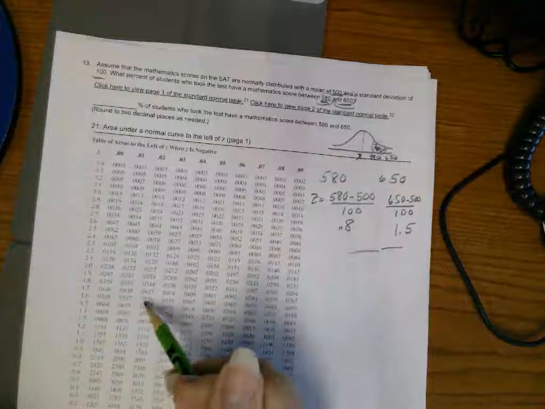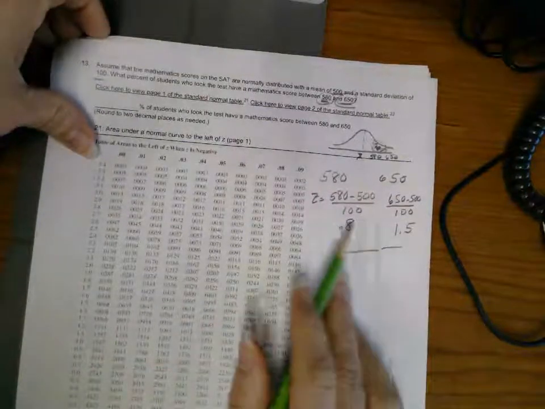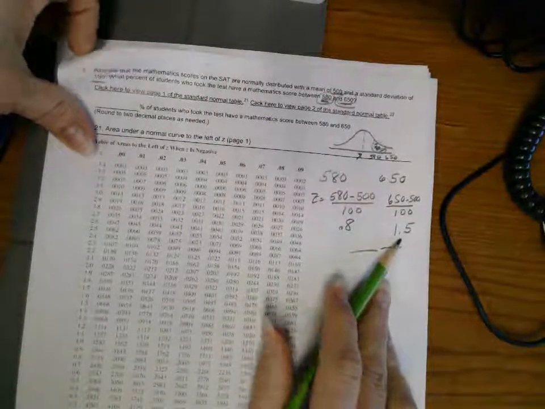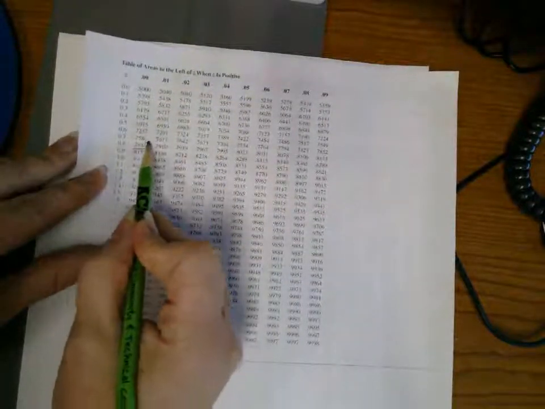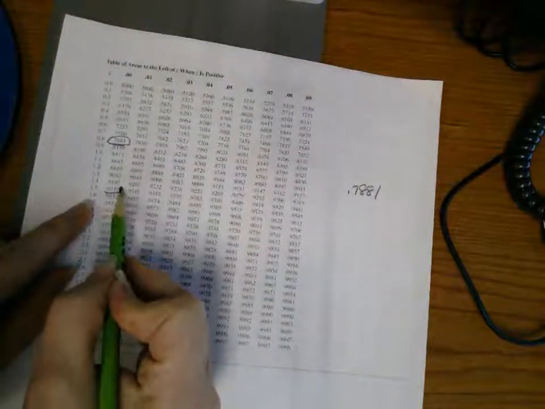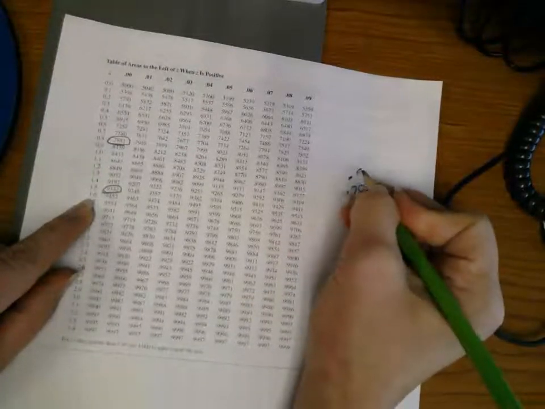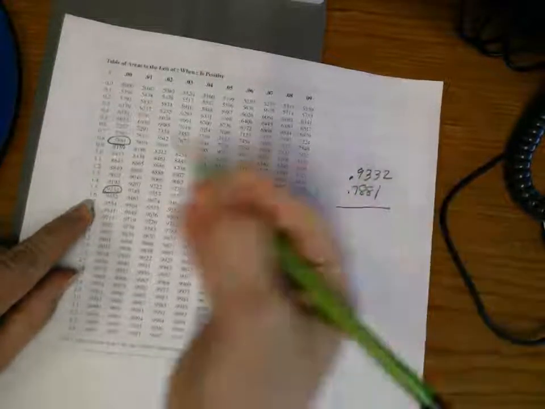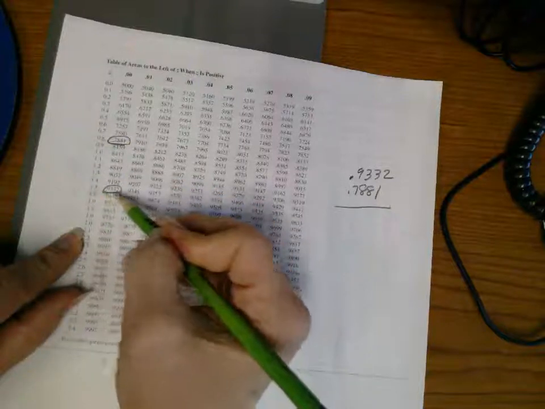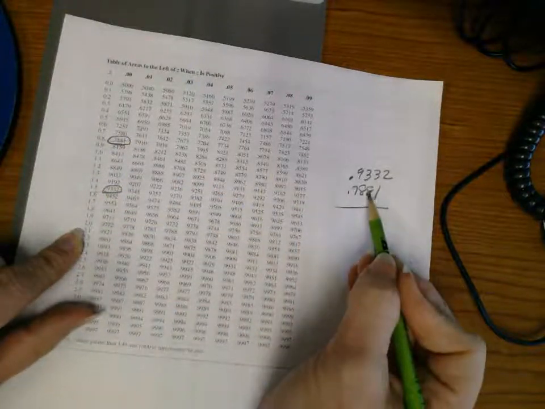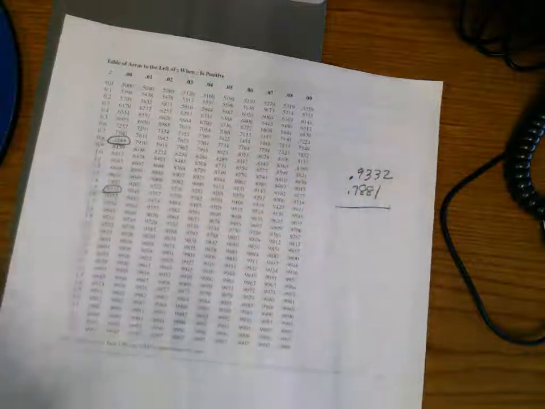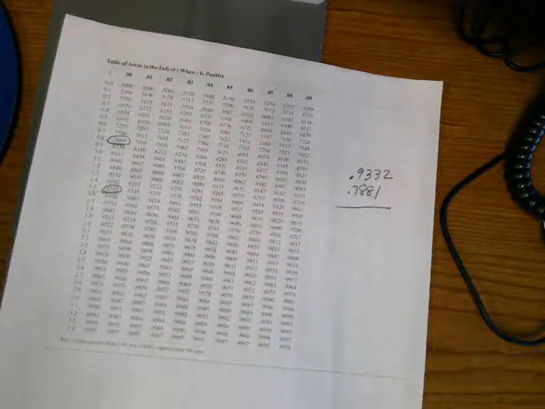You get values that show up on the chart. Both of these are positive values, so I'm going to need to flip this piece of paper over and use the positive value chart. 0.8 is right here, 0.7881. Let's see, I have 0.8 and 1.5. Sorry, my memory is short. I have to keep looking back. You guys already knew that, didn't you? 0.9332. So I get my two values, the 0.8 value and the 1.5 value off of my chart. And then remember, when you do a between question, between is always subtract. So we're subtracting these.